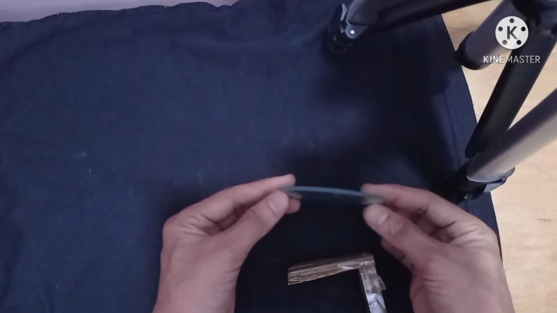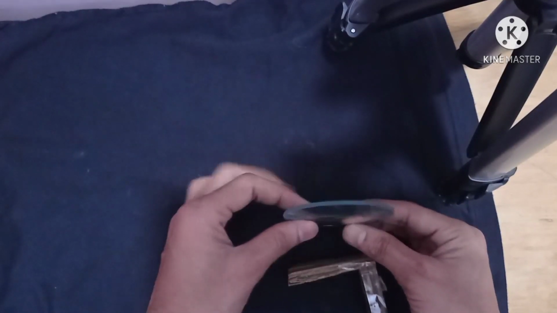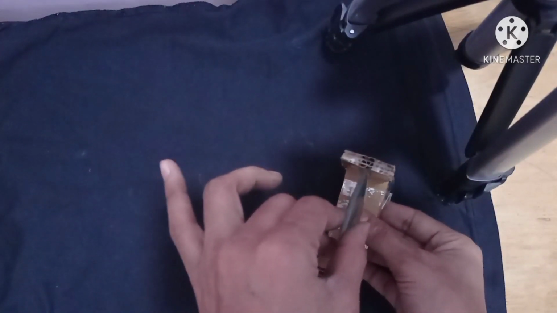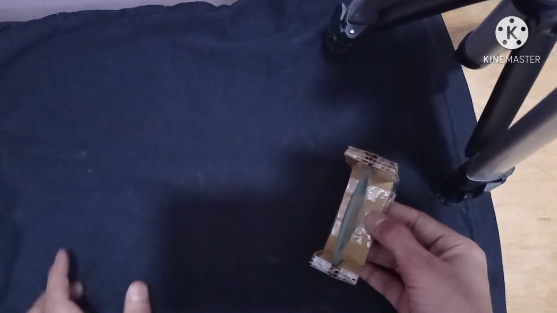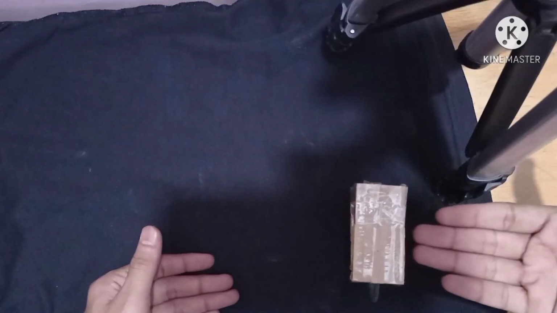This time I have a convex lens with me, which is thin at the outside and thick at the center. Now when light falls from the right side, it will be observed on the left side.